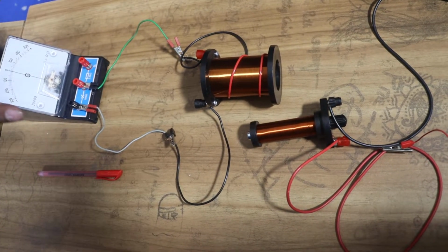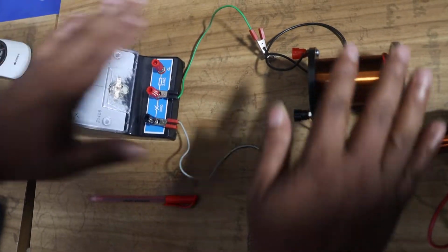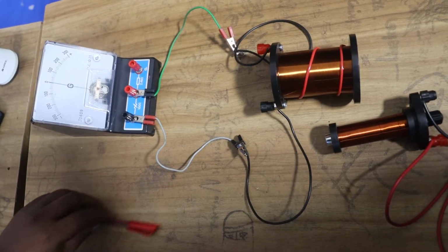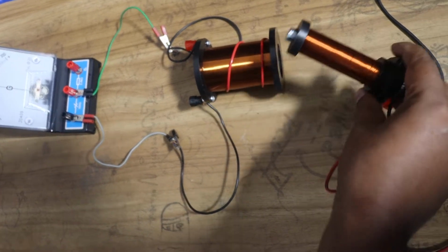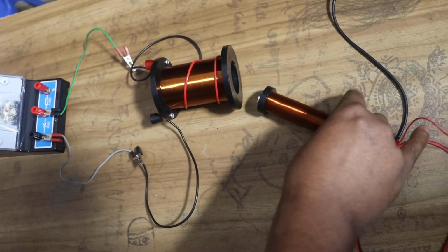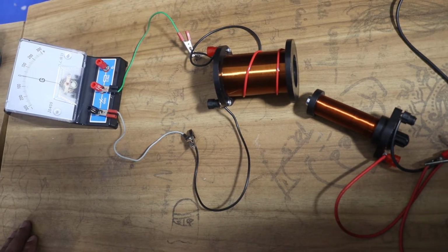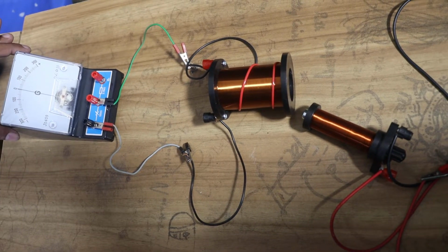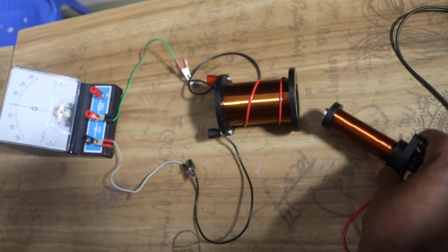The process of producing an induced current or voltage in a closed loop coil or circuit with the help of a magnetic field or an electromagnet is called electromagnetic induction. So here induced current or voltage is produced due to the magnetic field.